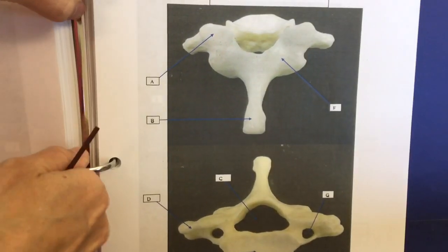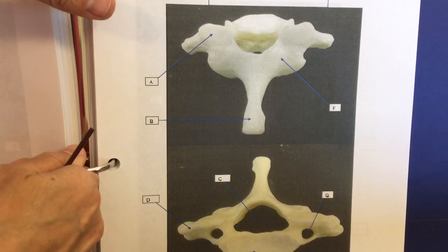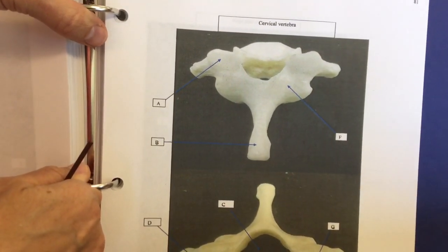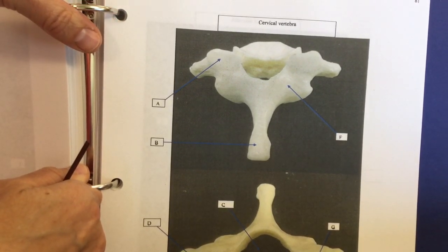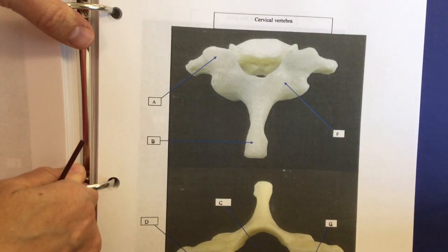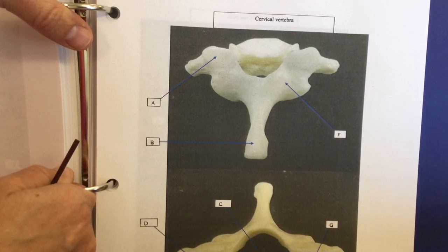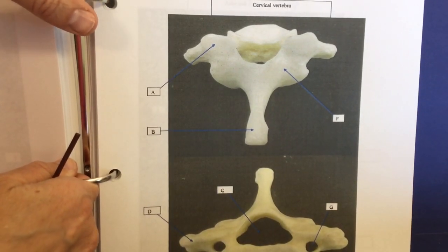Now, the first 7 vertebrae are called cervical vertebrae. So page 81, we start looking at cervical vertebrae. And this is how you label vertebrae. C1 is the one closest to the head. C2 would be the next inferior. They go 1 to 7, top to bottom if our person is standing in anatomical position.